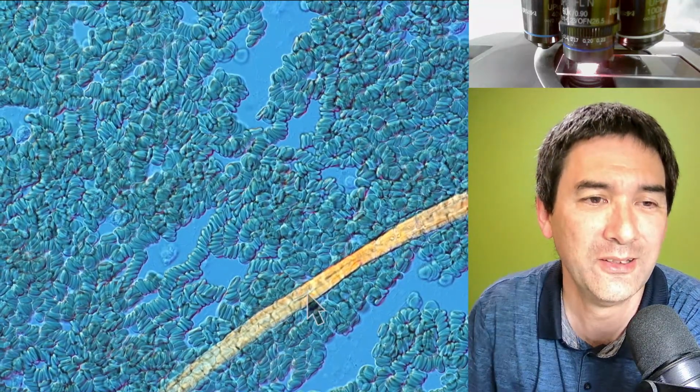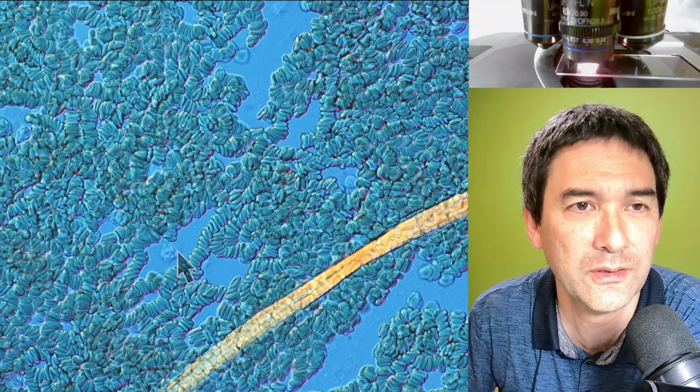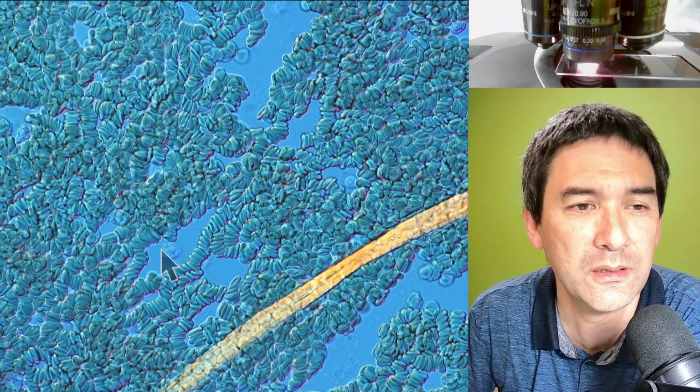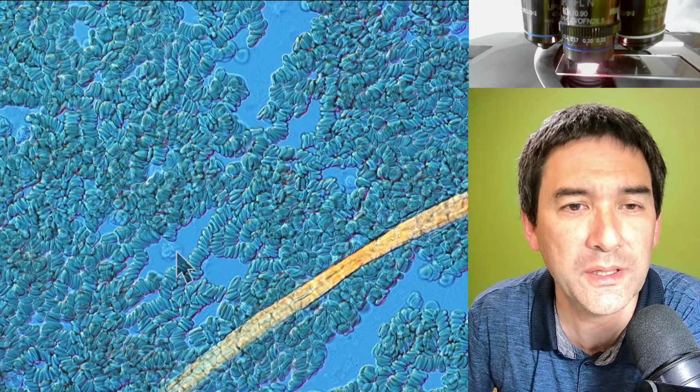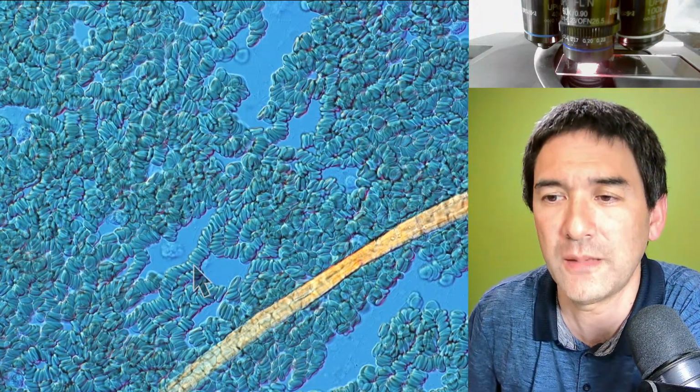Look at this guy here. Maybe you're able to see this one over here. It might also be a white blood cell. Not all white blood cells actually move. Yeah, so there are different types.